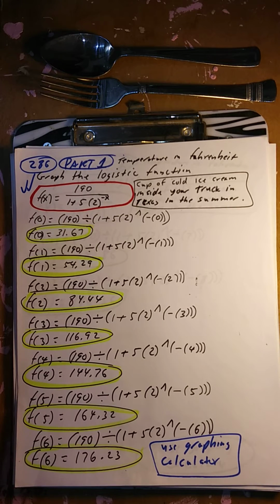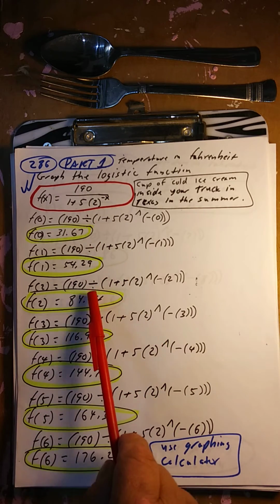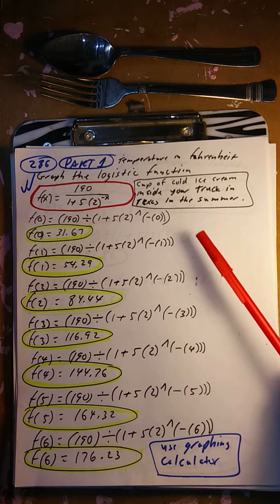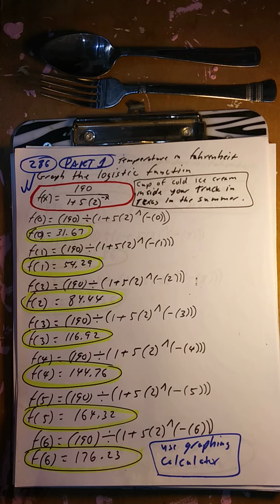This one. Temperature in Fahrenheit. It's a logistics function, so I put numbers in there using my graphing calculator. What happens? Let's say you have a cup of cold ice cream inside your truck in Texas in the summer, like August. It's kind of hot in Texas. What will happen to your ice cream?